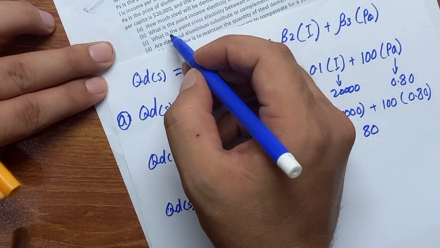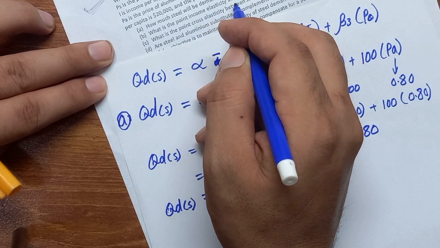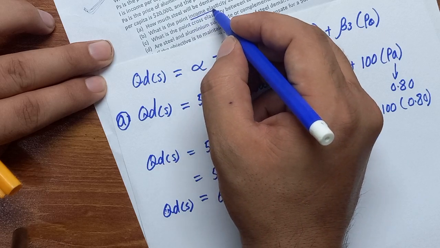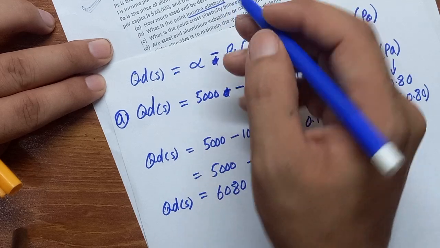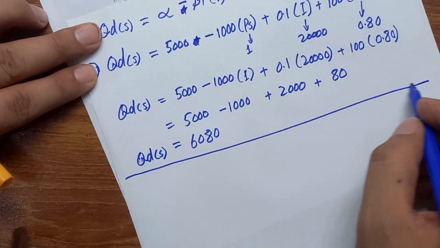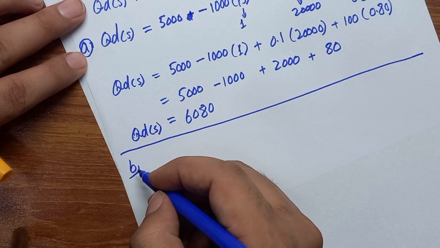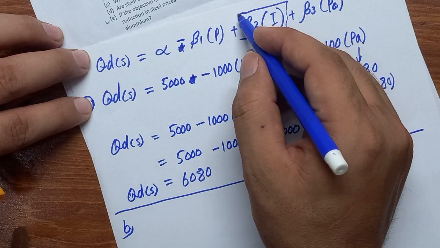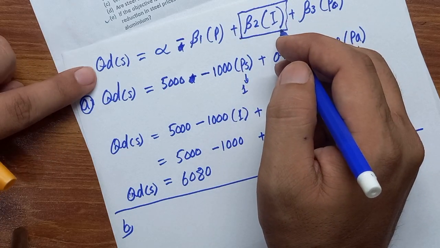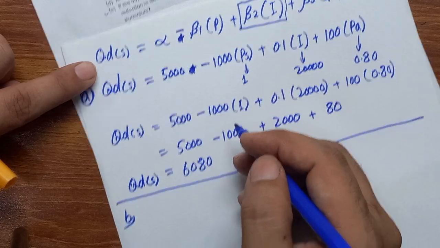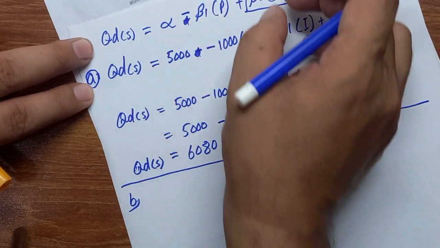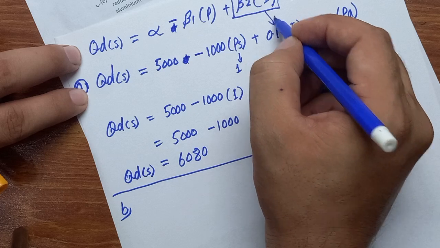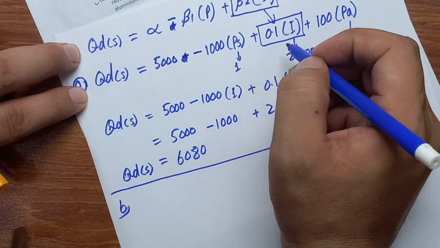In part B, what is the point income elasticity at the initial value? So here we have income elasticity. Part B is income elasticity. From this equation we want to know how much effect only income has on the demand function. So here we leave the other parts and we take only the income part. The income part is here and here is the value of the income part.